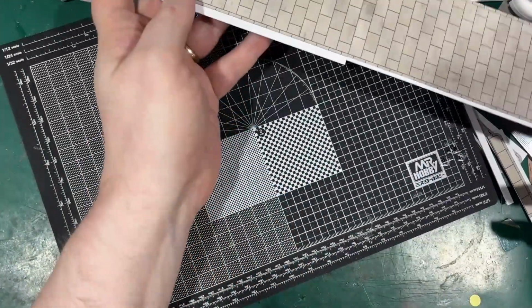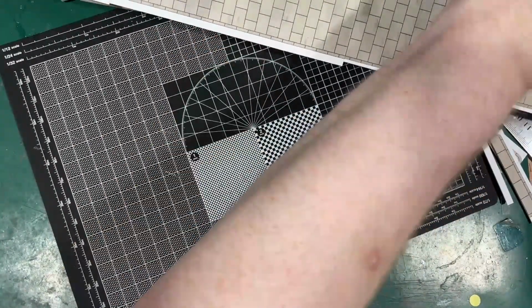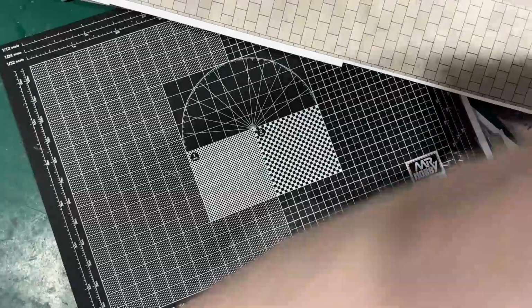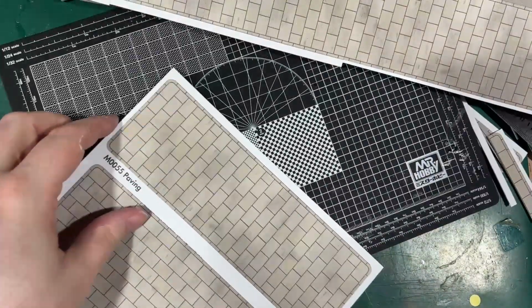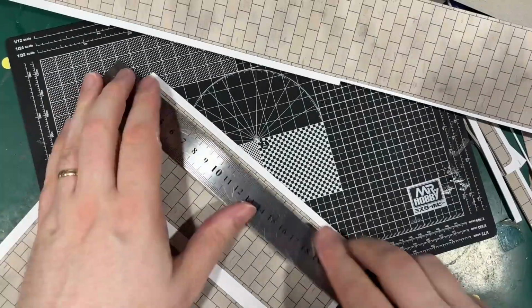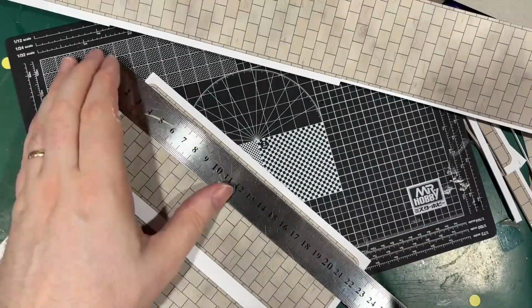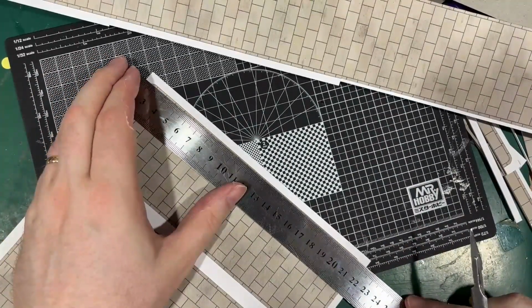Right, I've got to cut one more piece of this to fit over the end. I do have more of it, which is helpful. So I'm gonna get this done, I'm gonna get this fitted, and then I'll trim it and we'll go and have a little look.